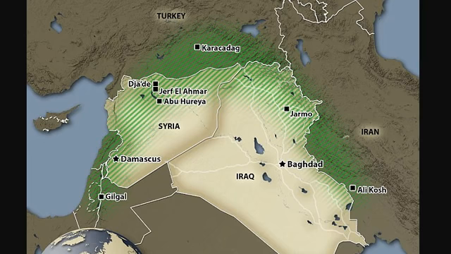And I just want you to be aware, these are the countries that all kind of converge in the Fertile Crescent, the modern day countries. So Iraq, Syria, Turkey, and Iran for the most part. There are a couple other smaller countries involved, but those are the main larger ones.